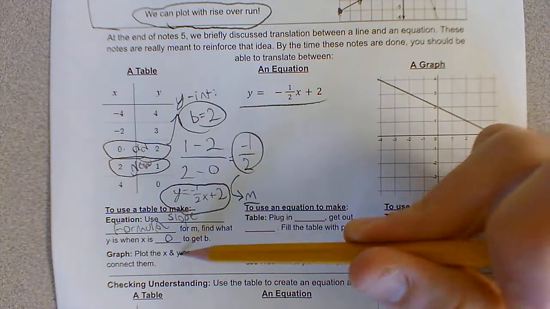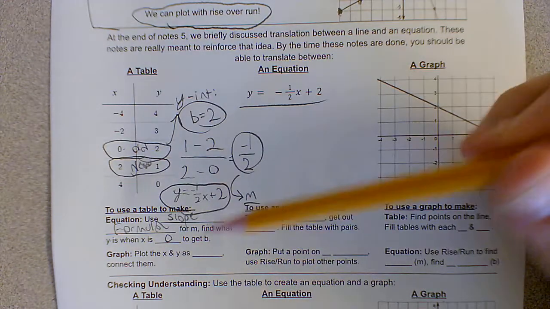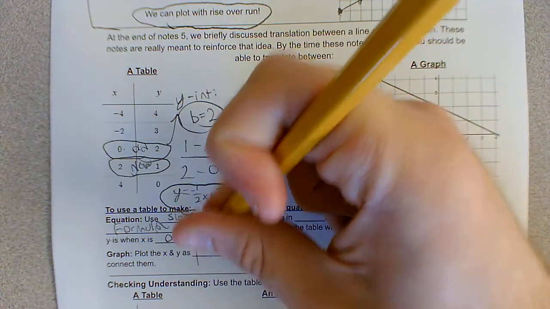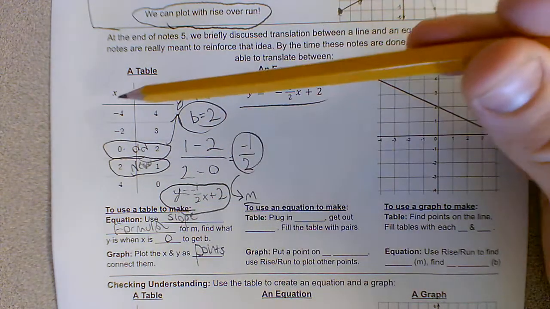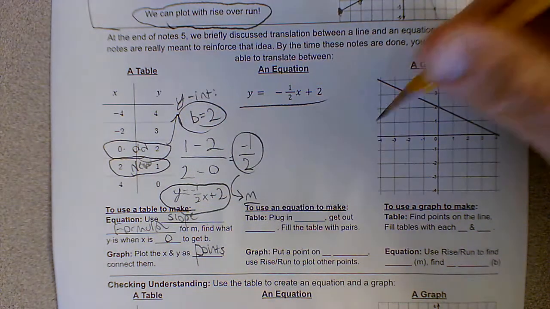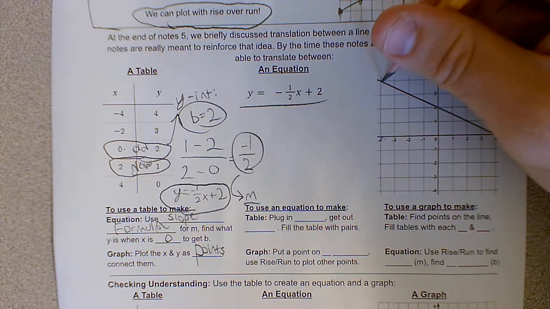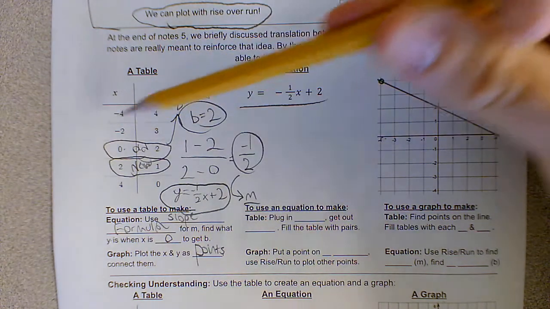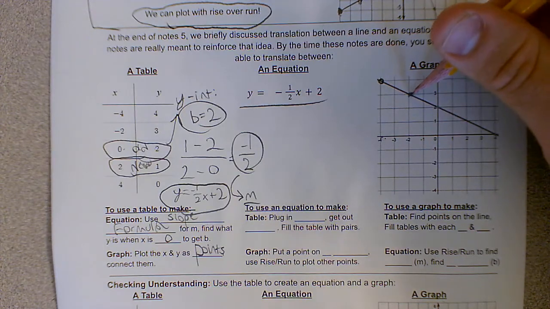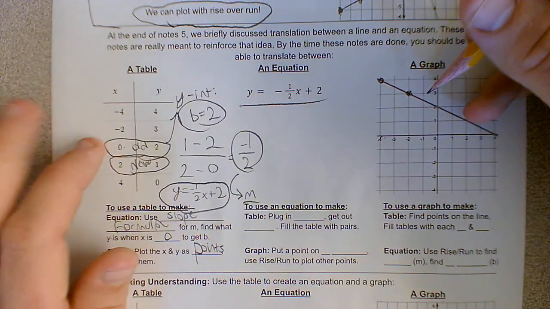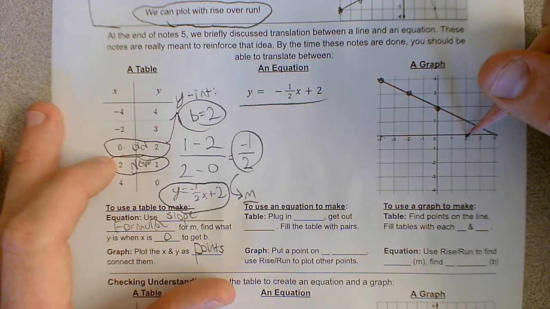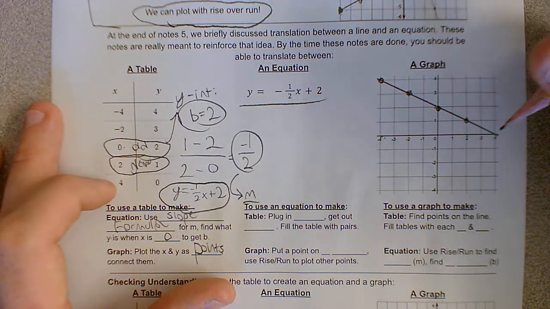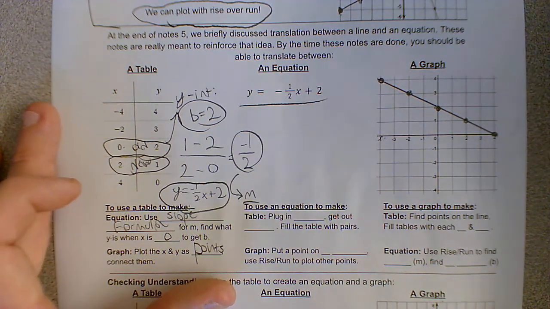Then, let's say we wanted to plot a graph from our table. All we do is we plot the x and y's as points, then connect them. So for example, we have an x value of negative 4, 4. There's a point right here. At negative 2, our y is 3. When our x is 0, our y is 2. When our x is 2, y is 1. And when our x is 4, our y is 0.